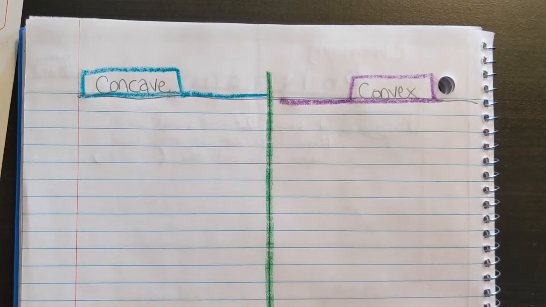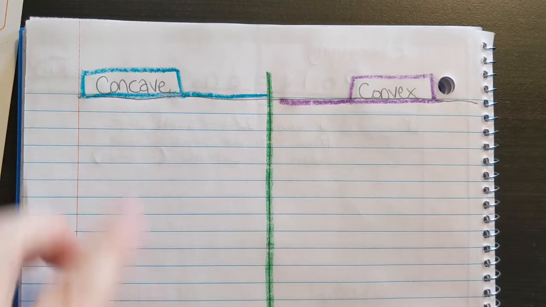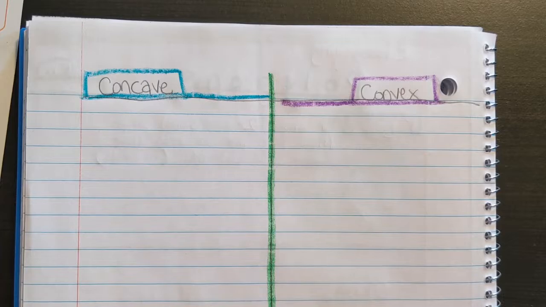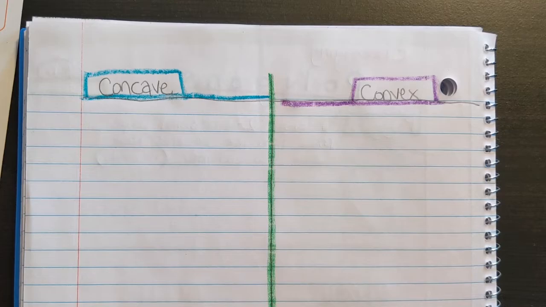So one way I like to think of this is about a shape being the cave because of the word concave. And if we connect 2 points anywhere in the shape and we can get it to go outside of the cave, then we consider it concave.